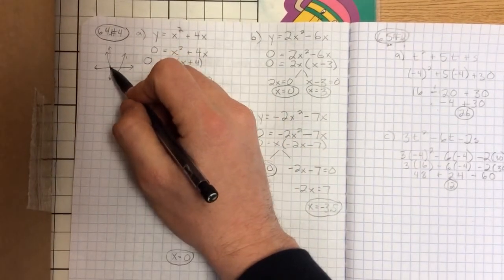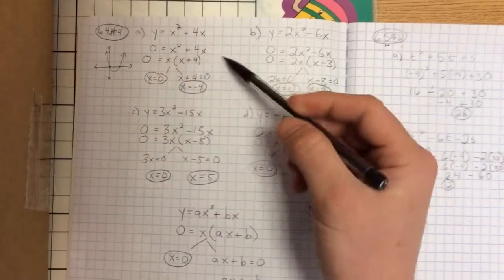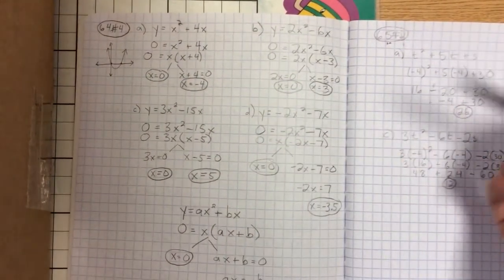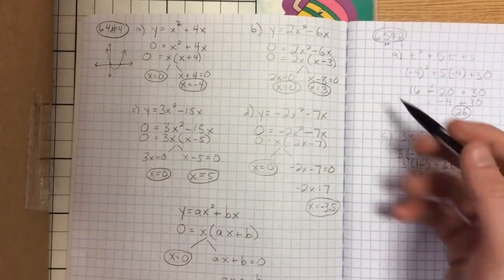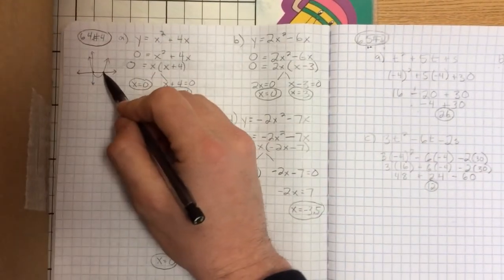a lot of them have two x-intercepts, right? They cross at two different places. And in this case, all of these are going to. Not all parabolas do, but all of these will. So it wants us to find out what those x-intercepts are.